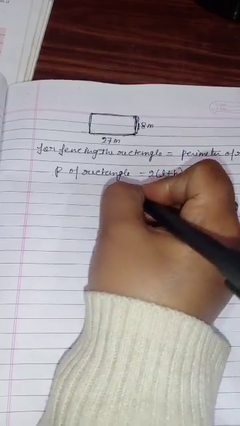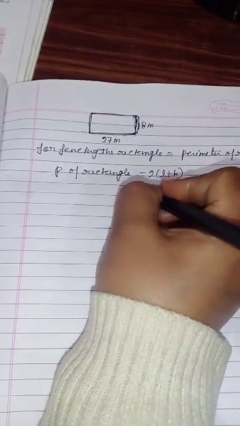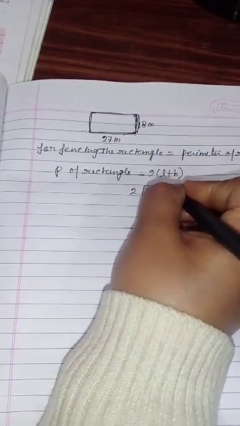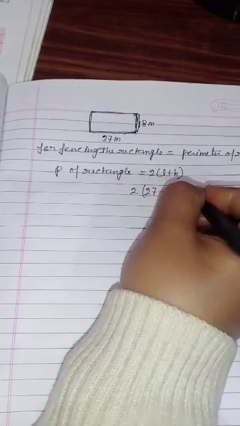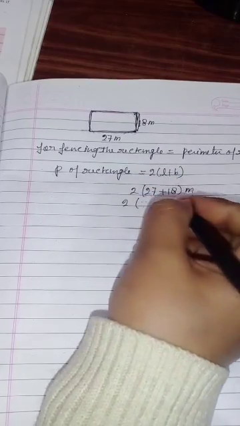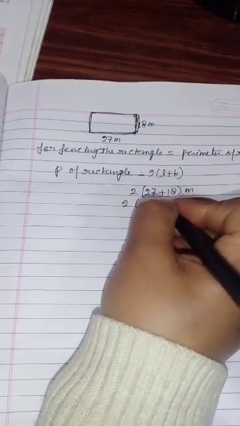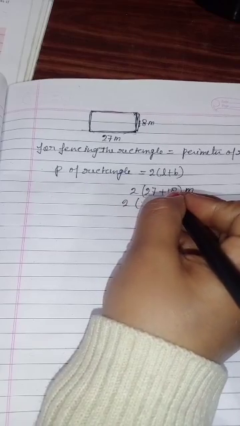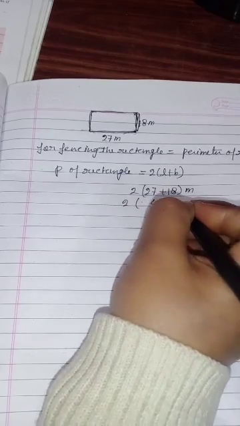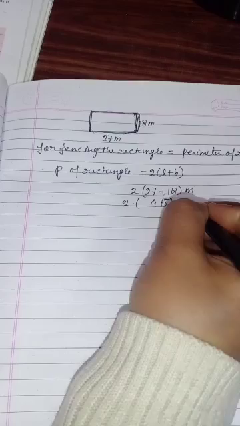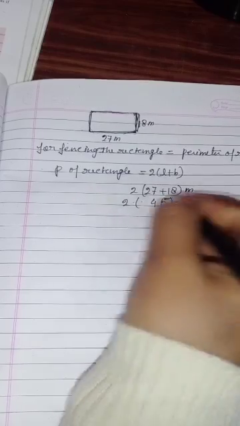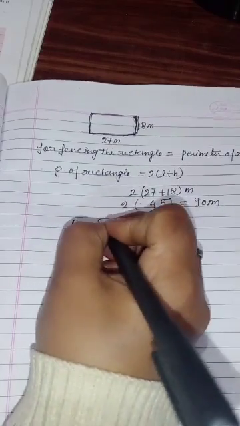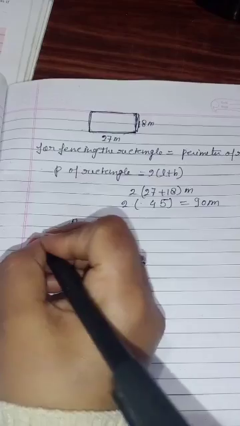So length is 27 and breadth is 18 meter. So it will become 2 into 8 plus 7 is 15, 1 carry, 2 plus 1 is 3, plus 1 is 4, 45 meter. 45 twos are 90 meter. Perimeter will be 90 meter.